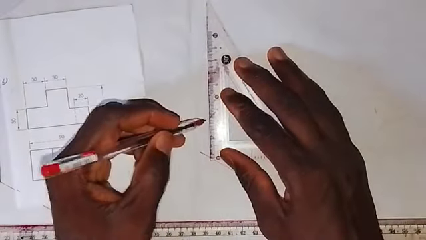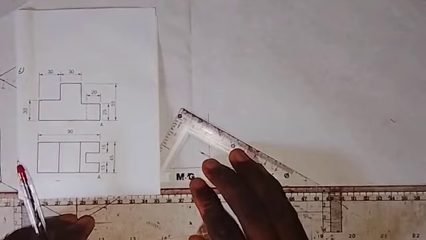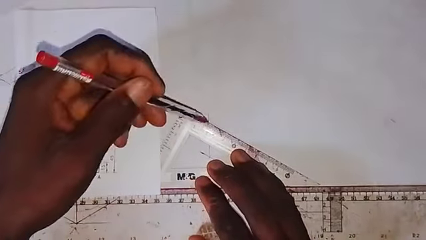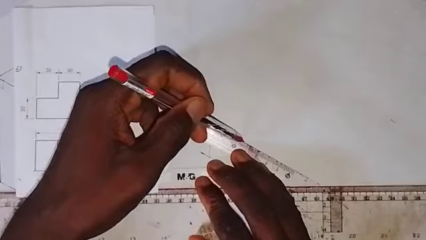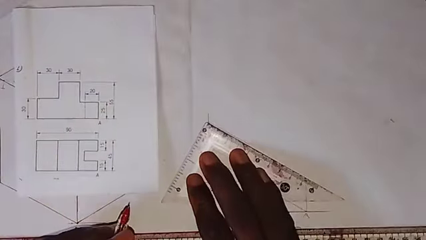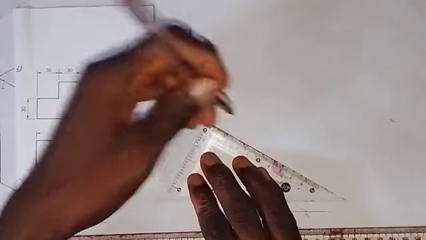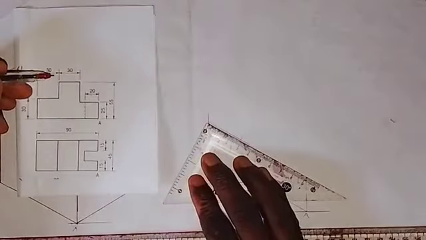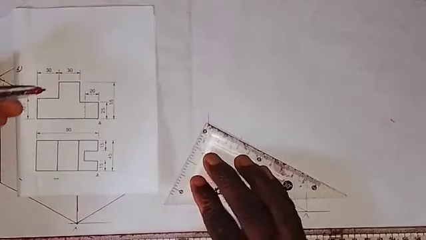All right, then for this line that we have here, which is 30 from here to here, I'll come to this point. Setting my set square in this direction at 30 degrees, I'm going to draw the line forward from this point here. On this line, I will take a measurement of 30 millimeters. So this is 30 millimeters here. Okay, then look at this vertical line. We come to this point and then we draw a vertical line, so from this point we take a vertical line up like this.